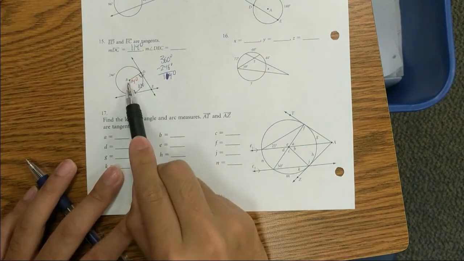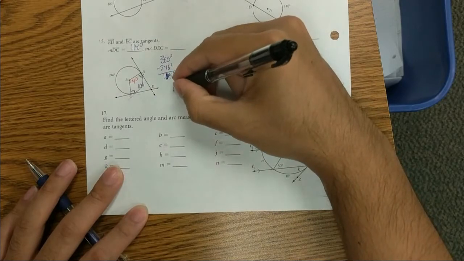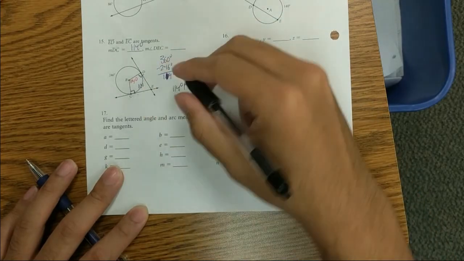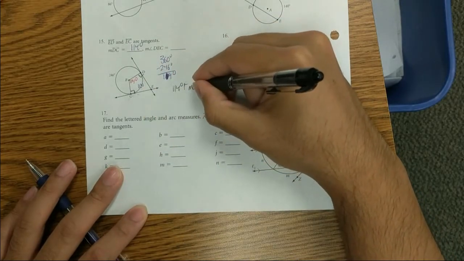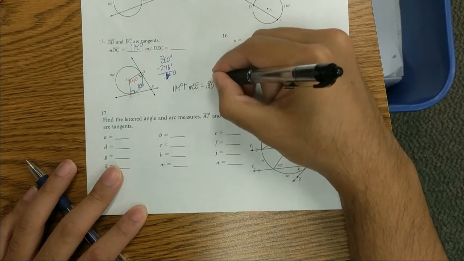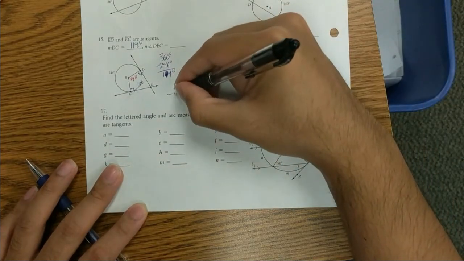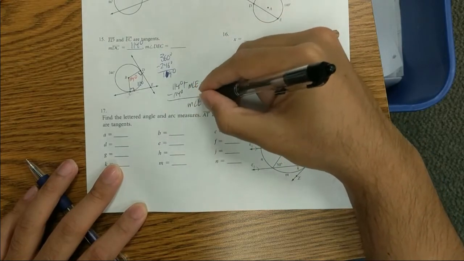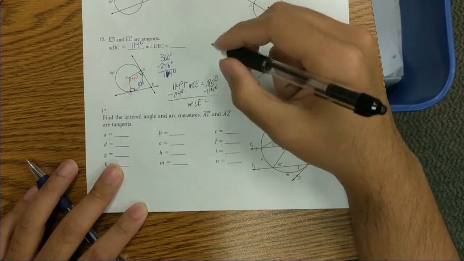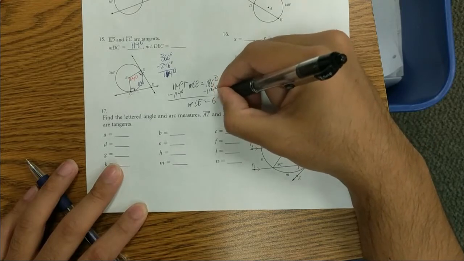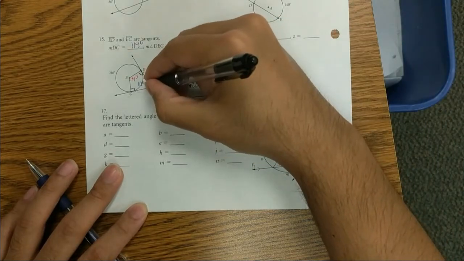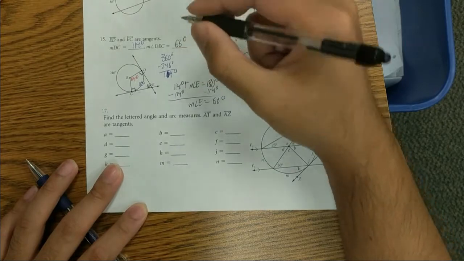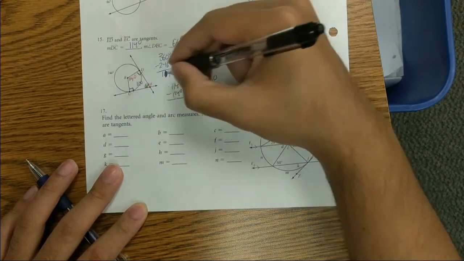And then central angle plus circumscribed angle is 180 degrees. Okay, so that leaves 66 degrees. Oh, I guess I should have called this by the three-letter name, DEC.